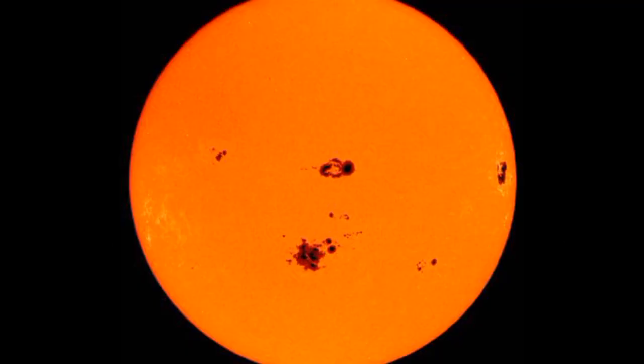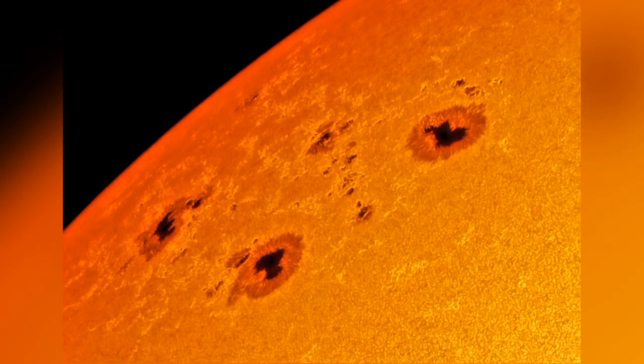If you ever look at a detailed image of the sun, you may see some black spots. It's actually called a sunspot. It is a cooler, darker spot on the sun's surface. They are caused by the sun's magnetic field, which twists and tangles because of the movement of plasma.